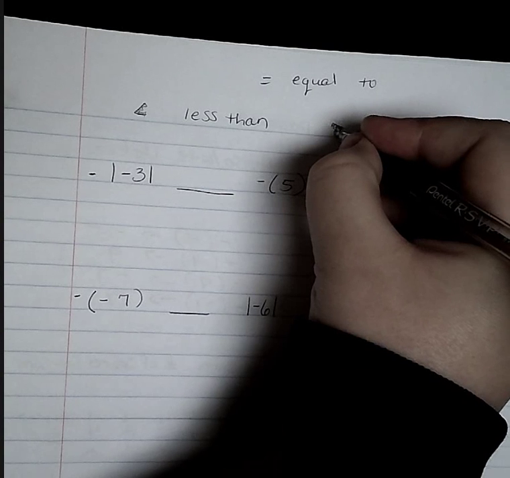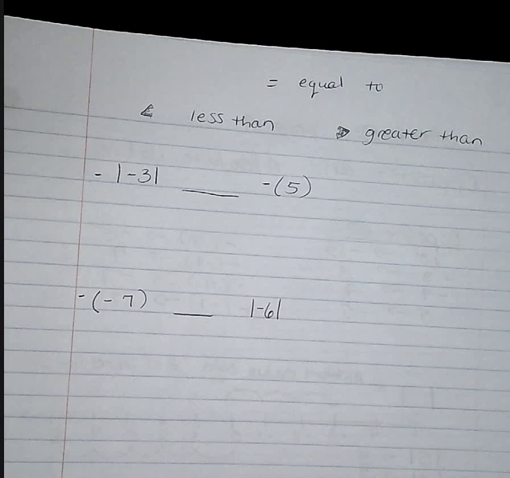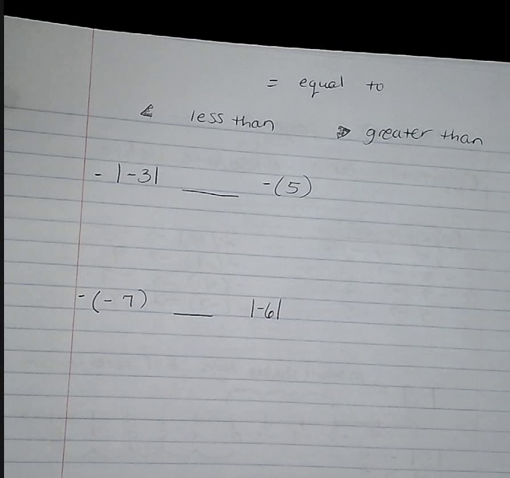Another way you can think about it is, I know this is elementary, but they've got alligator teeth. But whatever way makes us remember it. So you always want the alligator teeth to be facing the bigger number because we want it to be full. We don't want it to be hungry trying to eat us. So if that helps you, great.